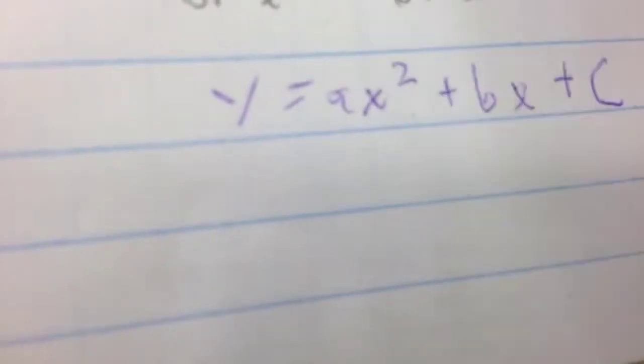So basically all quadratic functions go by the same formula. Y equals a x squared plus bx plus c. A is the coefficient of x squared, b is the coefficient of x, and c is the constant.